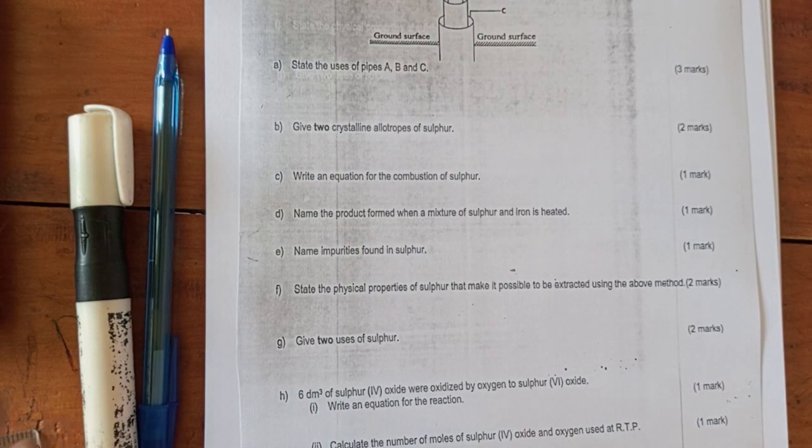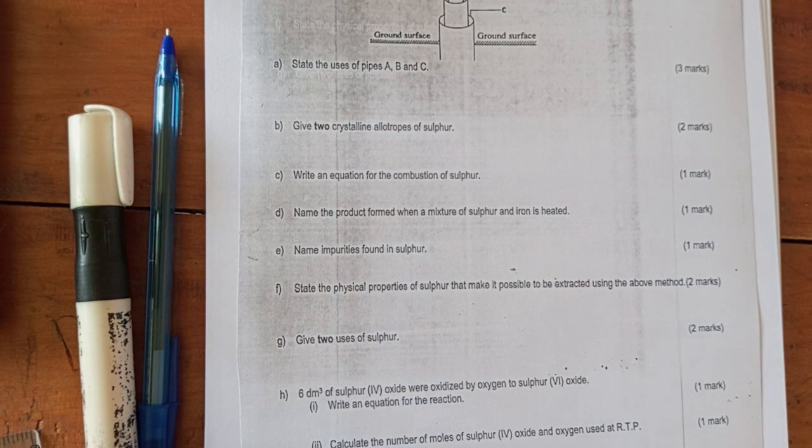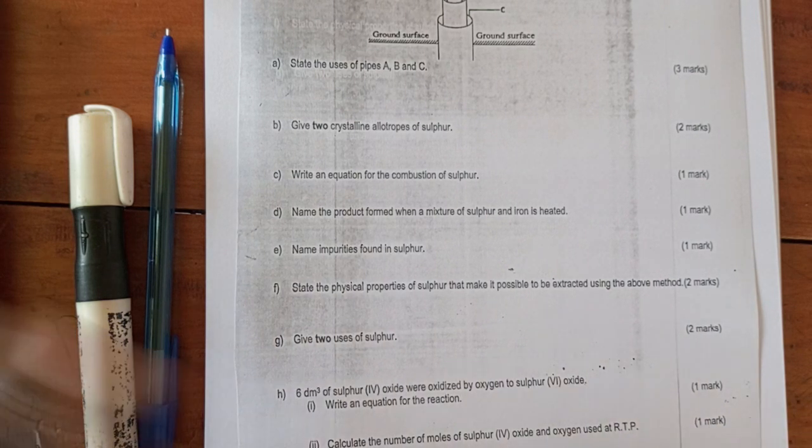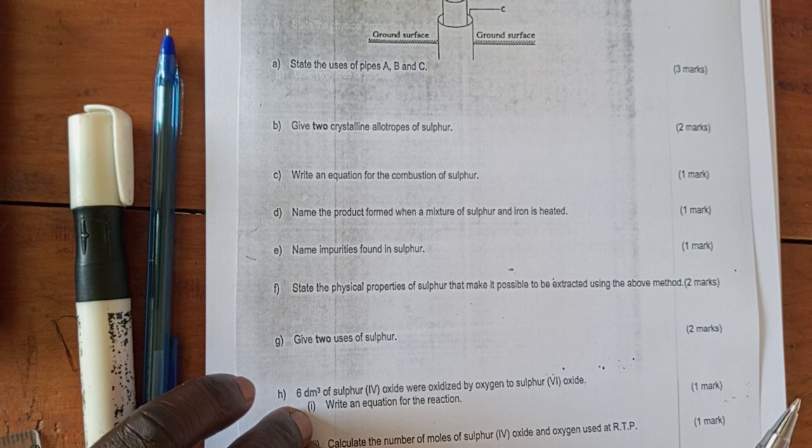So follow me as I navigate, unpack and do analysis on this question.